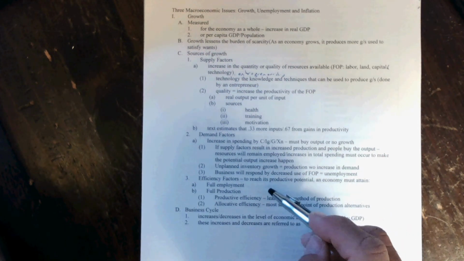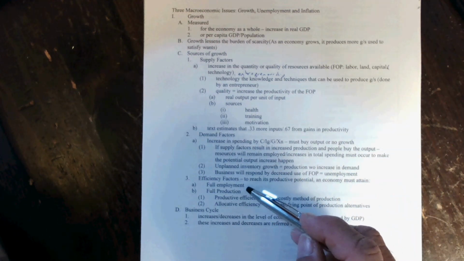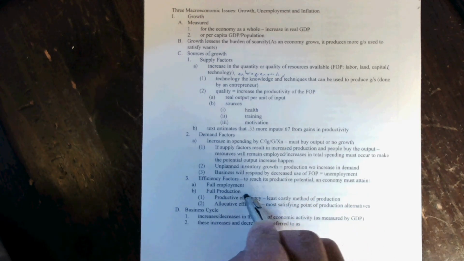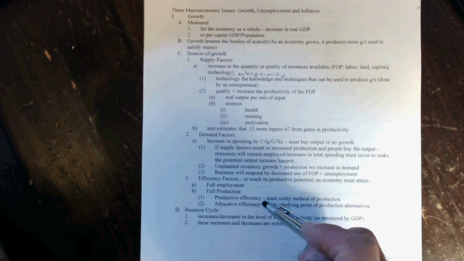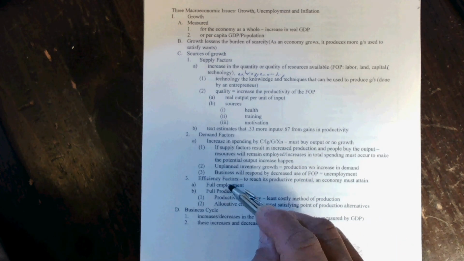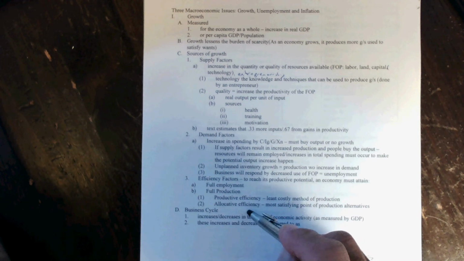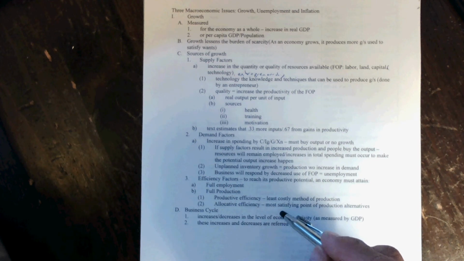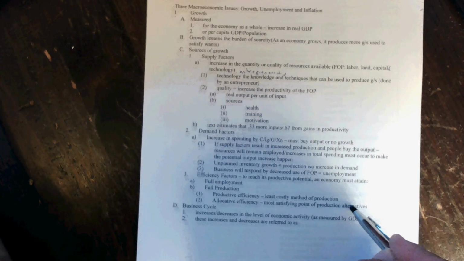There will also be efficiency factors. When we look at growth, are we achieving economic efficiency? And that's going to be full employment and full production, if you remember from our discussion of production possibilities curves. There'll be productive efficiency, the least cost method of production. This will put us on any one production possibilities curve. Also, we need to achieve allocative efficiency, picking the one point on the production possibilities curve that most satisfies society's wants, considering the alternate goods that can be produced.